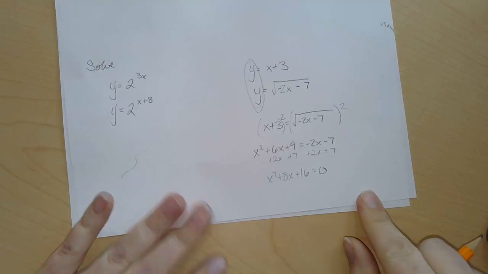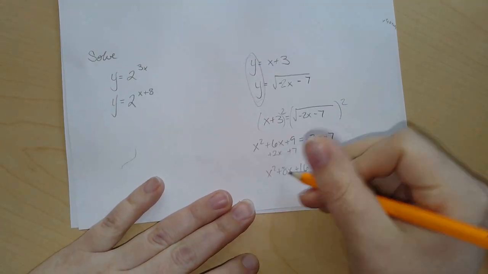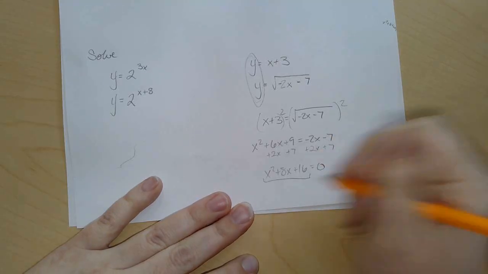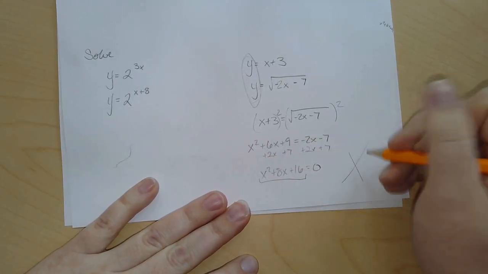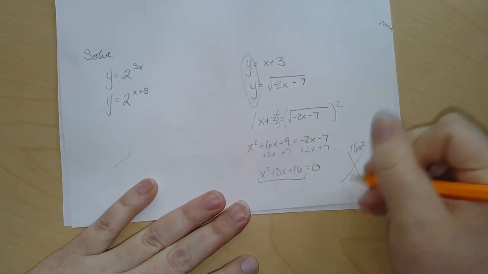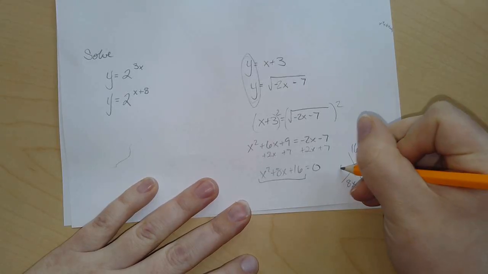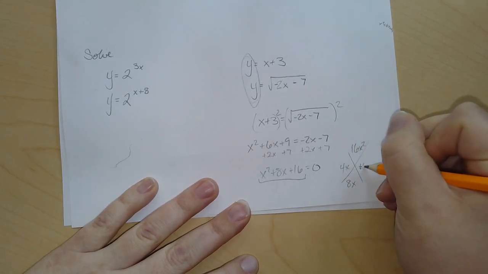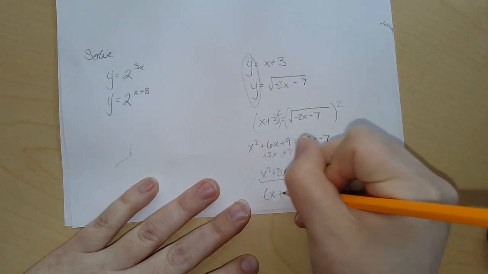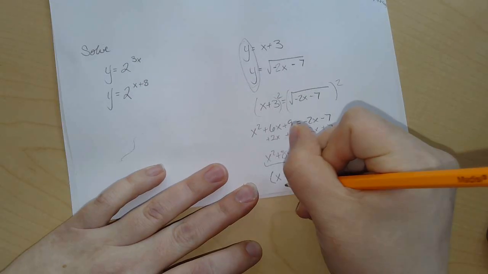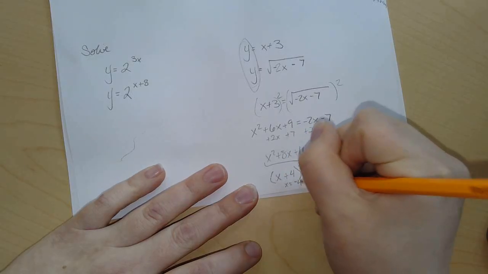Then from here, I can go through and factor this if it's factorable. Otherwise, I could try completing the square or quadratic formula, whatever makes the most sense. In this case, I'm looking for two numbers that multiply to make positive 16x squared, add to make 8x, so that's 4x and 4x, so this does factor. I get x plus 4 squared. So what that means is my x value is negative 4.